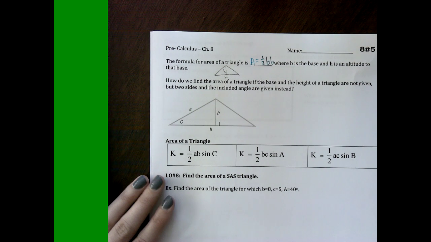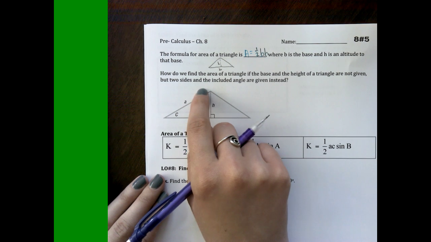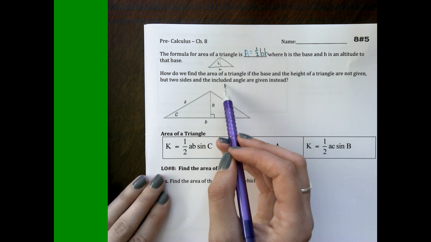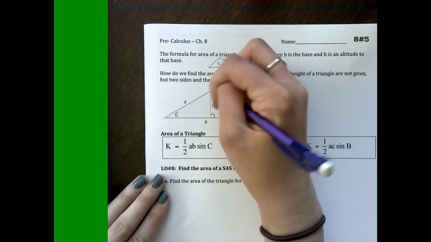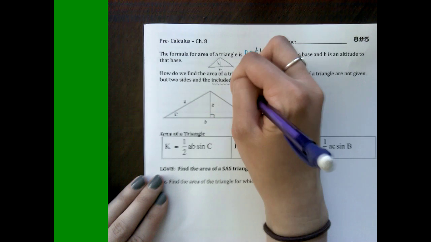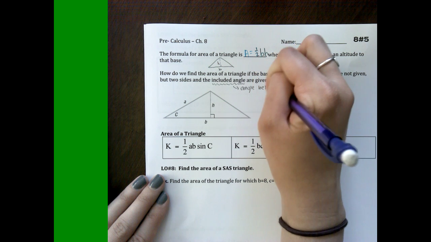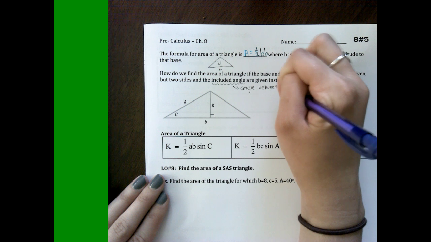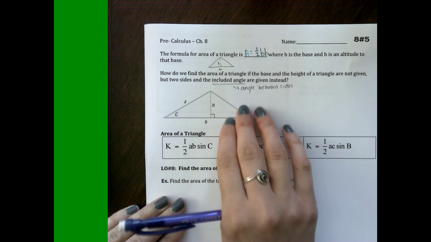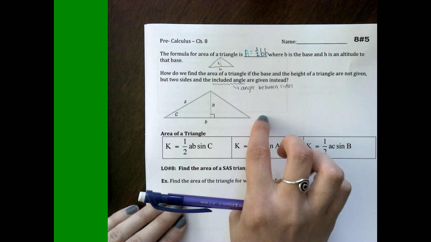But today we're going to talk about how you can find the area if you are in other situations. So, how do we find the area of a triangle if the base and the height are not given, but two sides and the included angle are given instead? First, let's talk about included angle. That means the angle between the two sides.